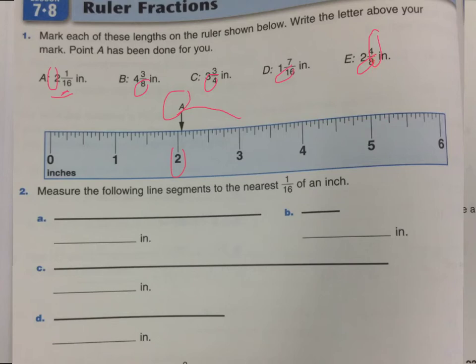Multiply by 2, right? That would give me 16. Remember, I have to do the same thing to the top number. 4 times 2 is 8. So 2 and 8/16. So I'll just count 8 in between here. 1, 2, 3, 4, 5, 6, 7, 8. There it is, right at the half point. So E will be right here, right in the middle. There's E.